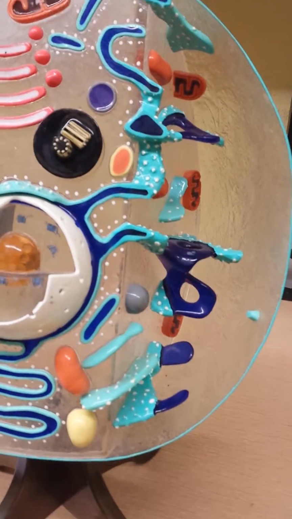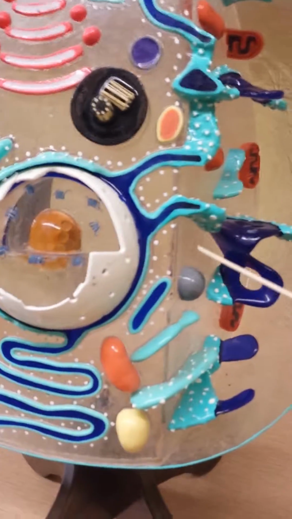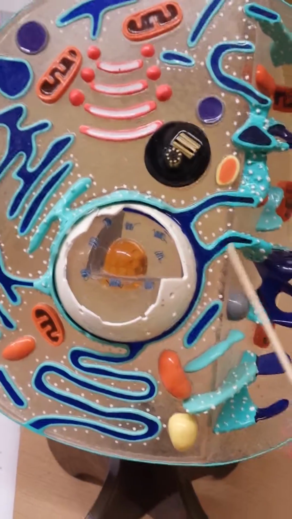Then you have the cytosol, which is the fluid component in here, so it's just going to be the space. The cytoplasm is everything inside. The cytosol is just the liquid part of it.